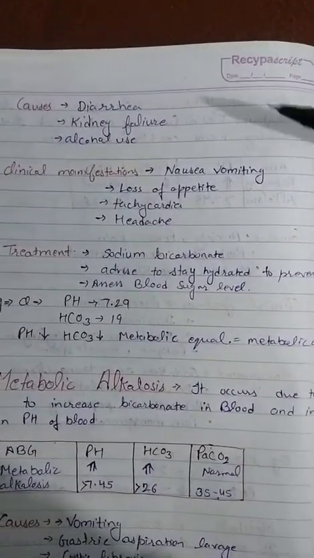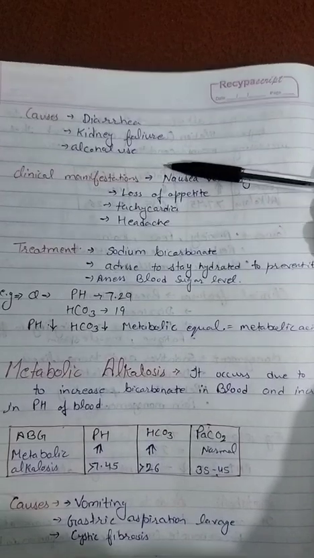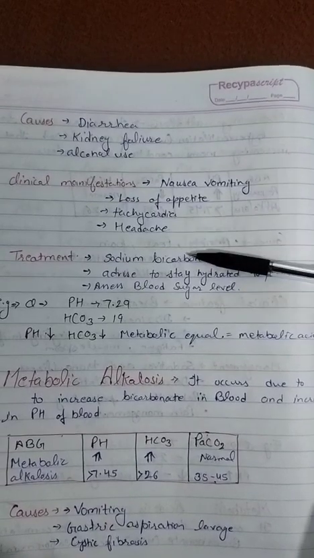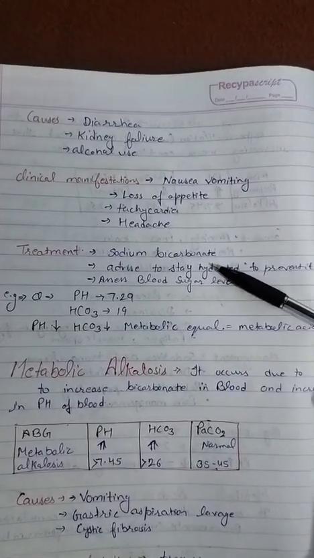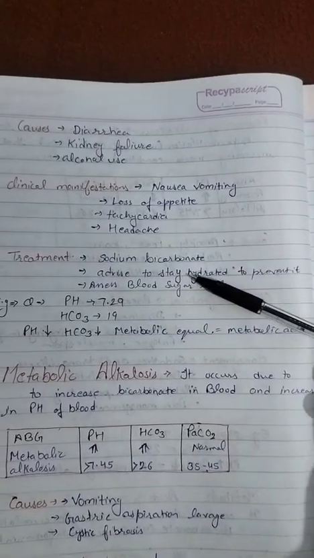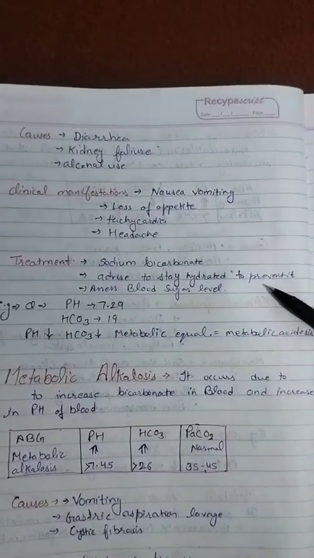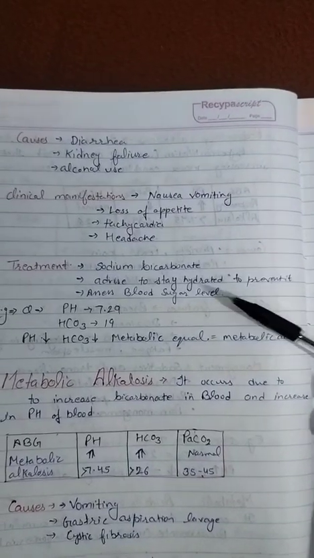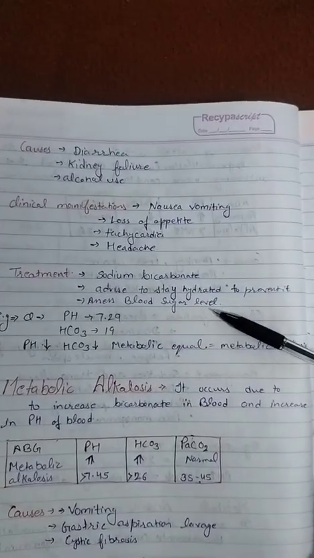So let's talk about the causes. This condition usually occurs in case of diarrhea, kidney failure or alcohol use. And the main clinical manifestations are nausea, vomiting, loss of appetite, tachycardia and headache. And if we consider the treatment options, then sodium bicarbonate is given, because as we can see that bicarbonates are decreasing, so sodium bicarbonate would be preferred, and the patient is advised to stay hydrated to prevent it, because if the patient drinks water, then this will also help them to make bicarbonates. So the advice is given to stay hydrated. Blood sugar level would also be assessed.